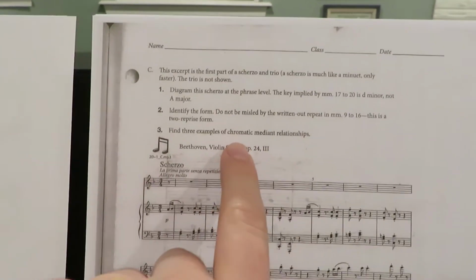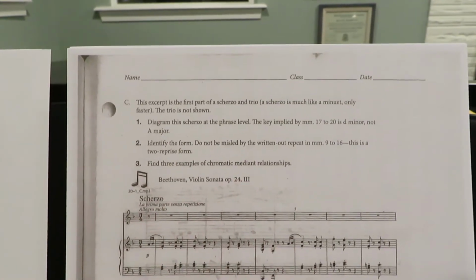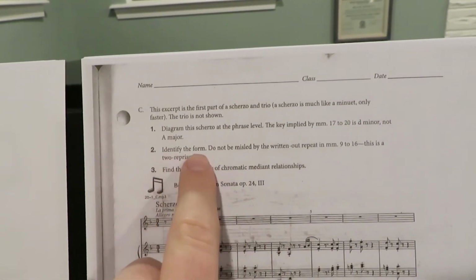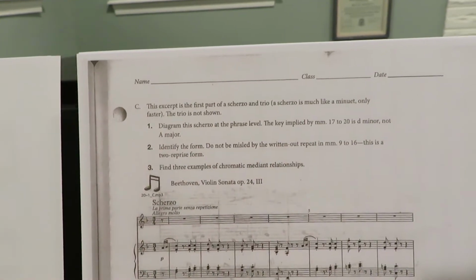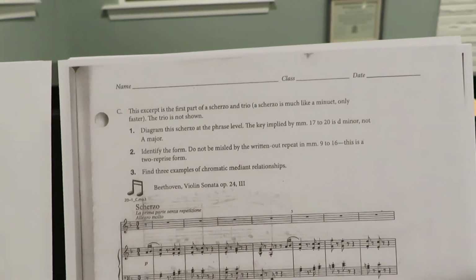Find 3 examples of chromatic mediant relationships. We know what that is, right? Identify the form. Do not be misled by the written out repeat in measures 9 to 16. This is a 2 reprise form.